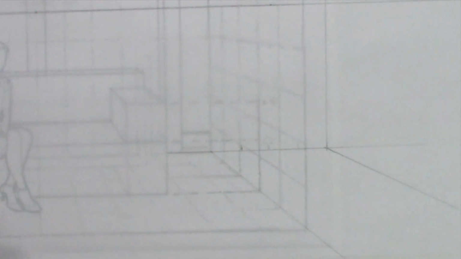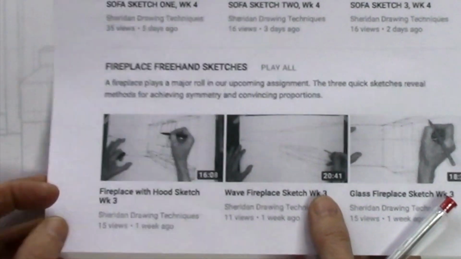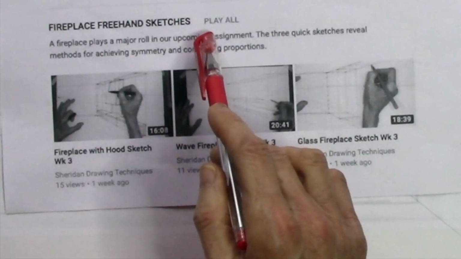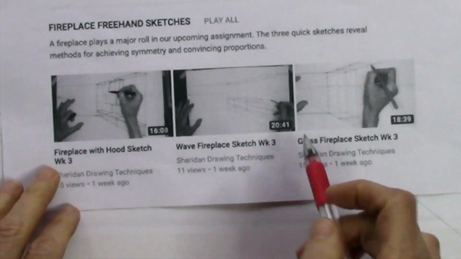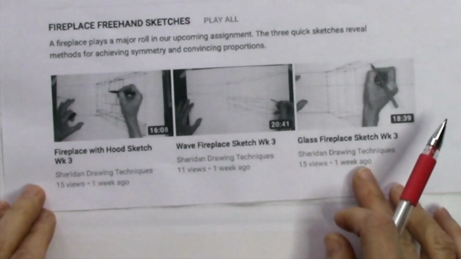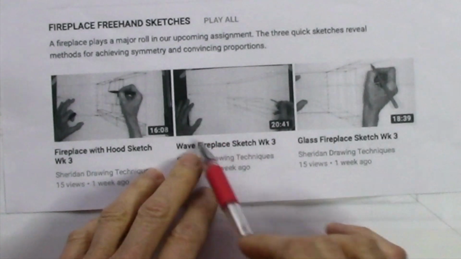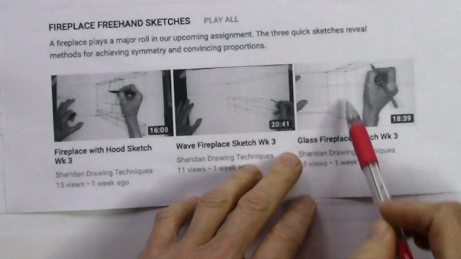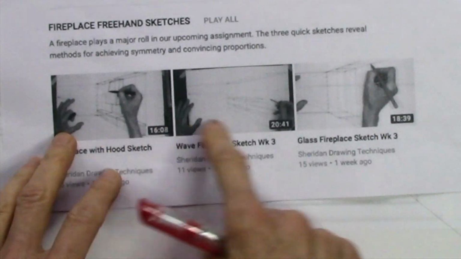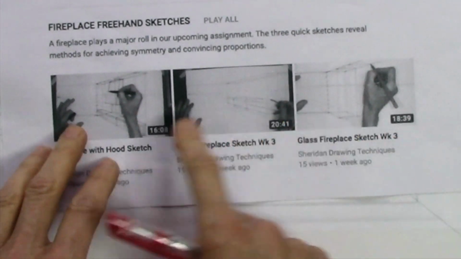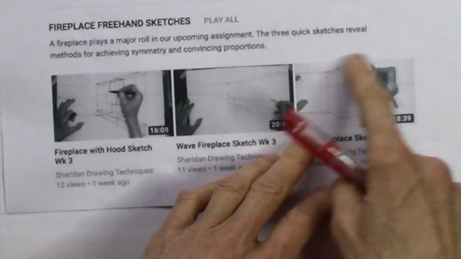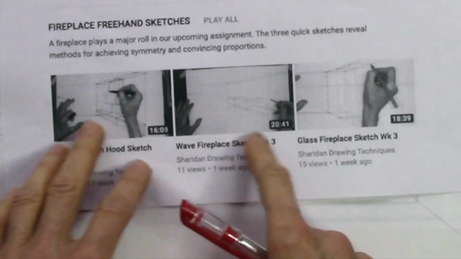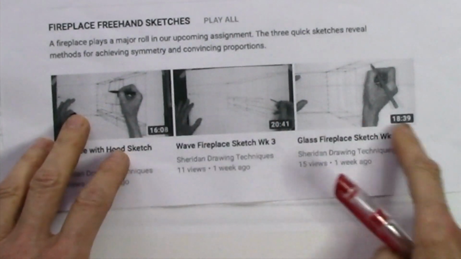There are 3 videos on how to do that you can follow and look at. From last week, I put up the 3 fireplace freehand sketches. You'll find them at the bottom of our home page on the website. There was the fireplace with the hood, the wave fireplace, and a glass fireplace. If you want to do something similar, remember you need a reference for it. If you're a little nervous about starting out on something that deviates from what these 3 look like, find something similar and follow the steps. I think that would be helpful for you.